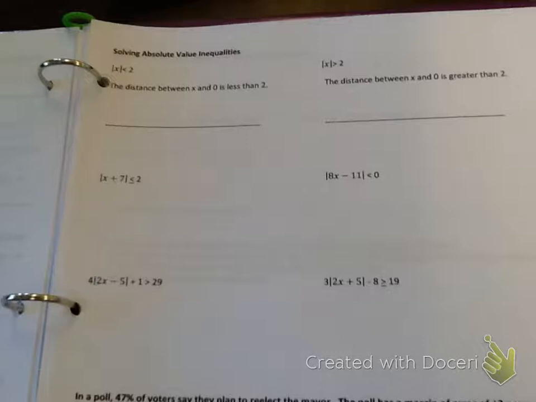Okay, so let's take a look at solving an absolute value inequality. When we're solving an absolute value inequality, we know that we have two separate answers every time. So we know that the x value could be 2 or negative 2, and that would make this answer come out correctly. So knowing that, when you just have a simple absolute value of x is less than 2, x could be less than 2.